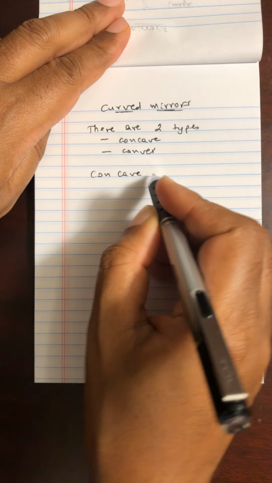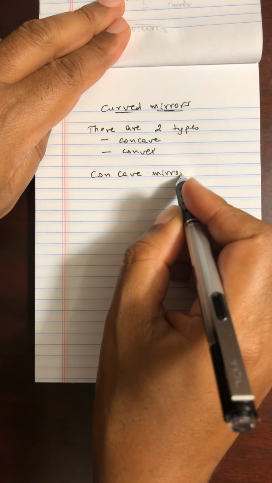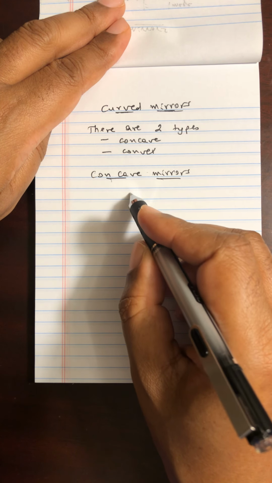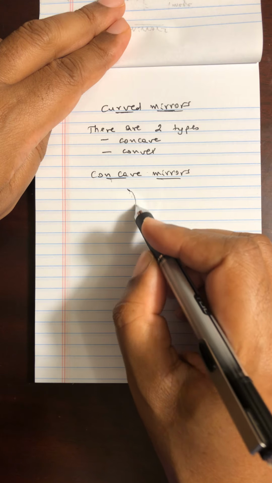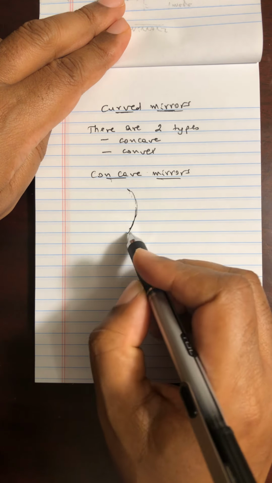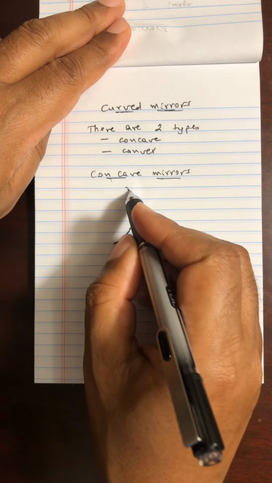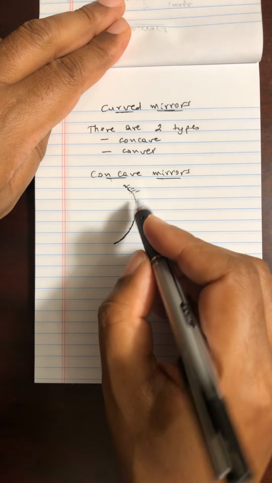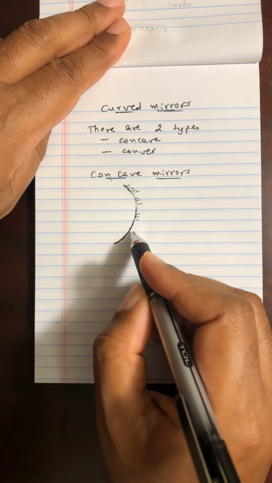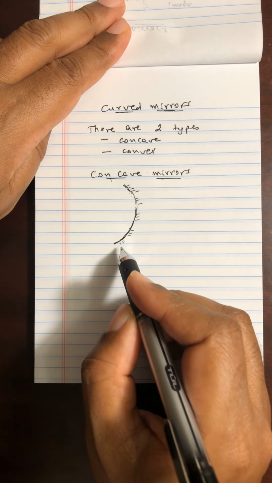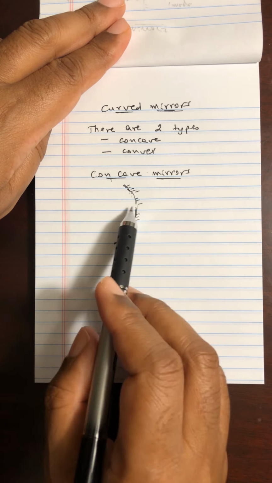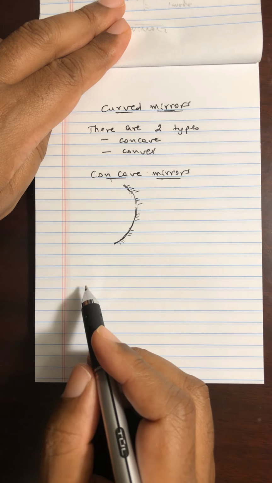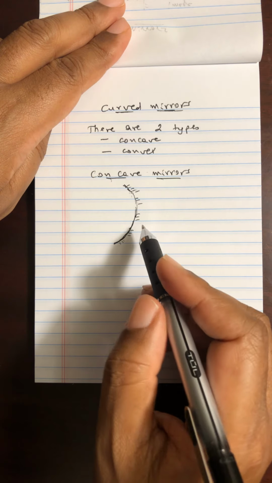Concave mirrors. In a concave mirror, we have a part of a spherical surface like this. If the painted side is this one and the reflective side is this one, it is called a concave mirror. If the reflective side is the inside one and the painted side is the outside one, it is called a concave mirror.